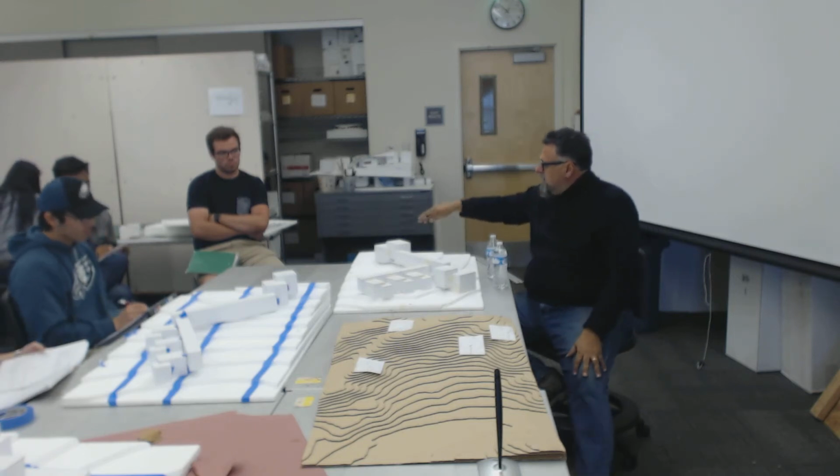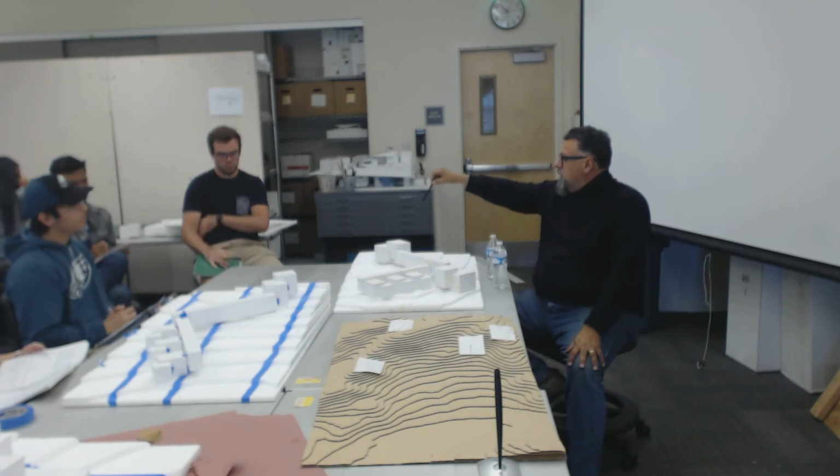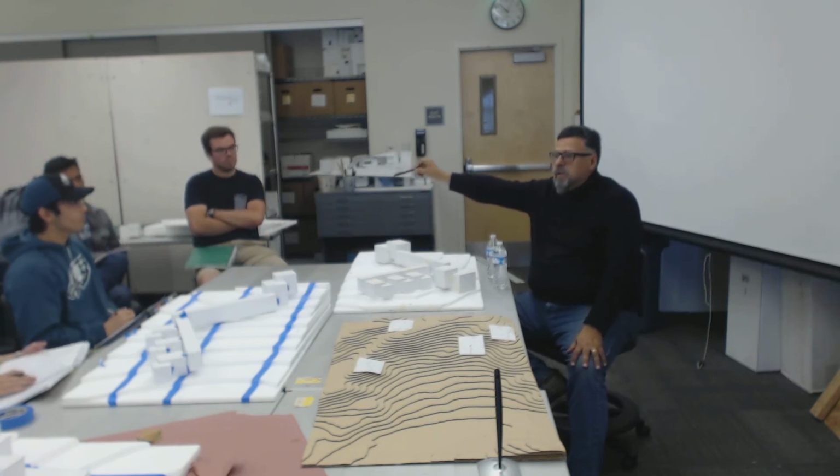As far as a place on this site for an object that would have kind of not so good a view, it's good to have the library back there, right? Because the library doesn't require views. It's an inwardly focused room.